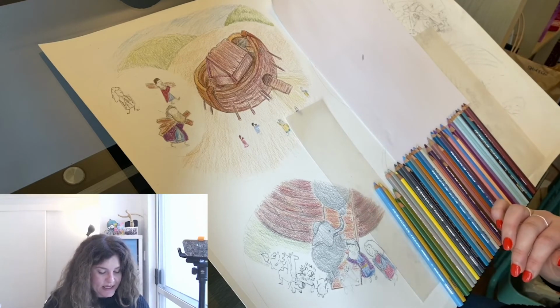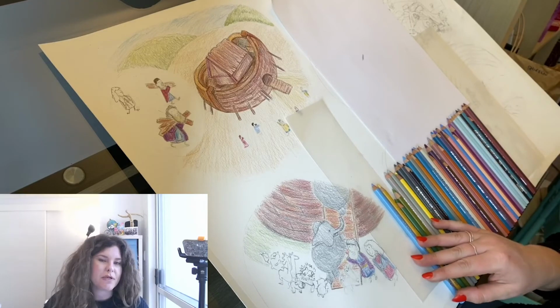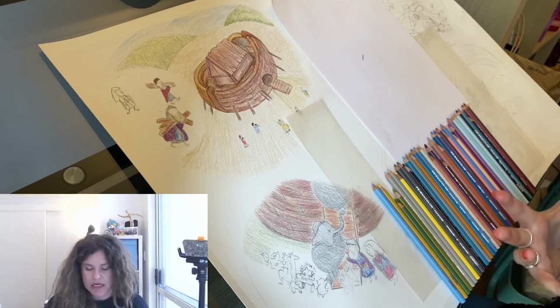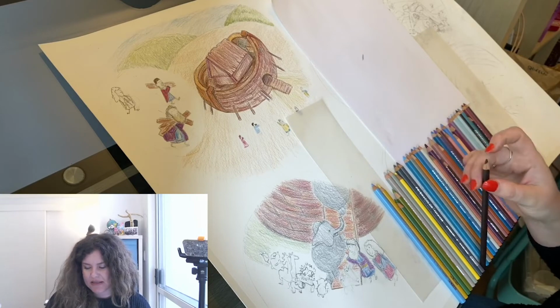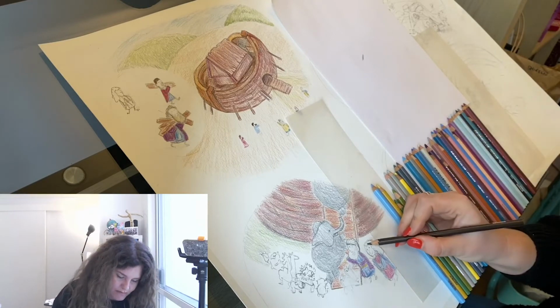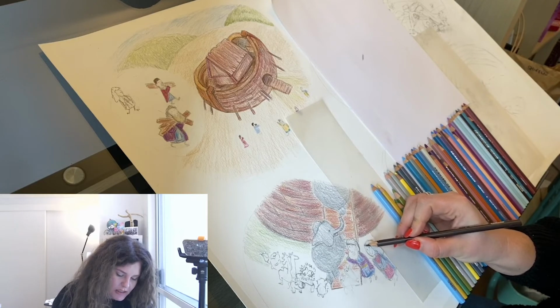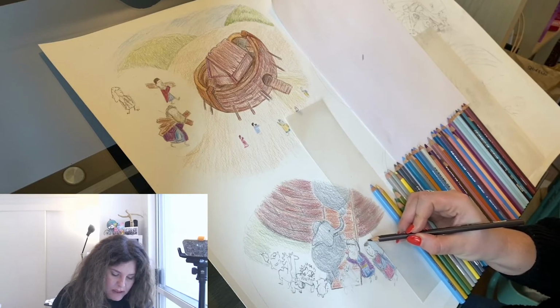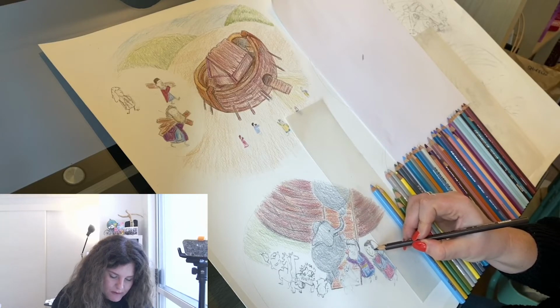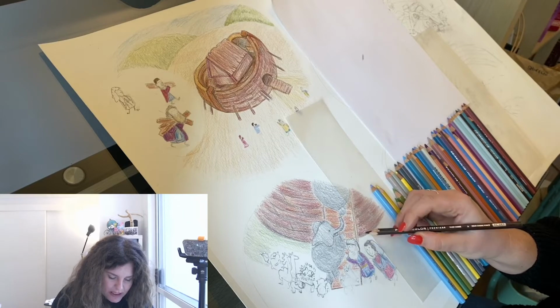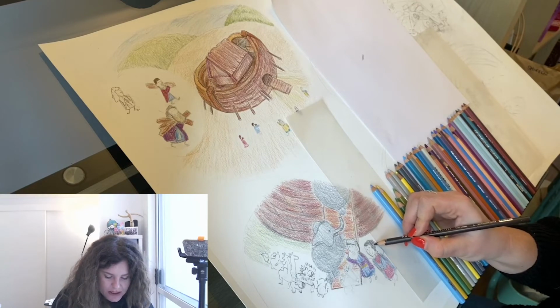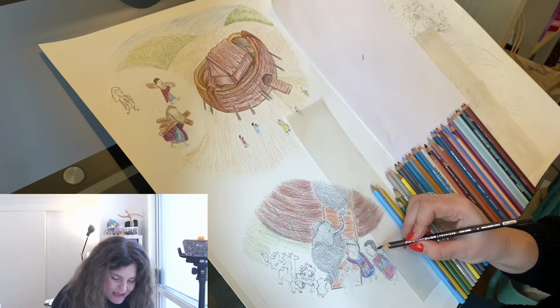And then I'm assuming Noah's wife had brown hair because, let's face it, she was Jewish. Well, not Jewish, but I just assumed she'd have brown hair. Curly hair as well, because I've got curly hair.